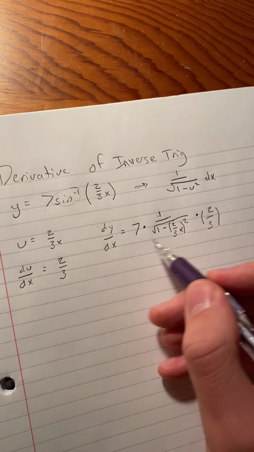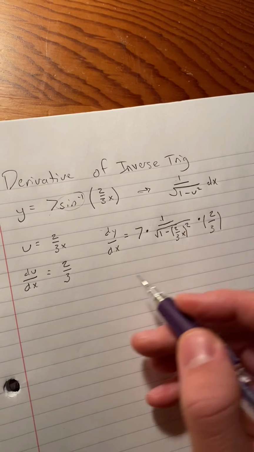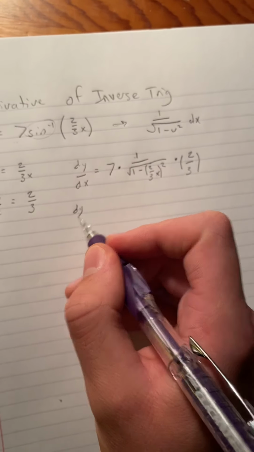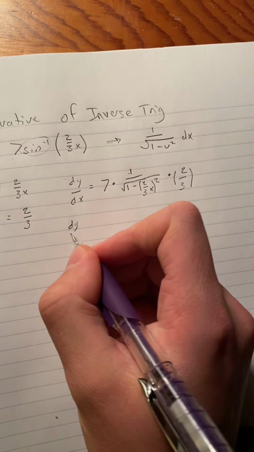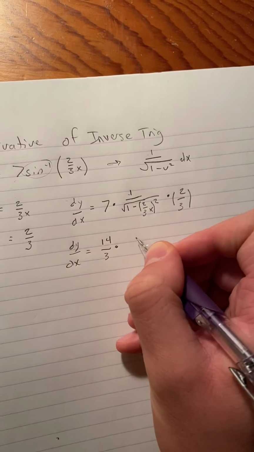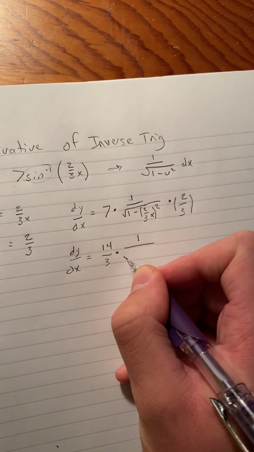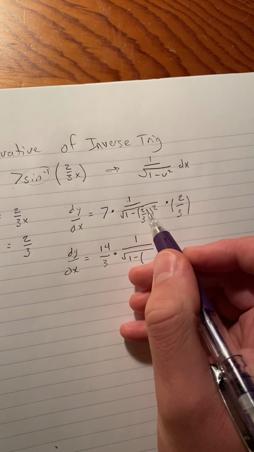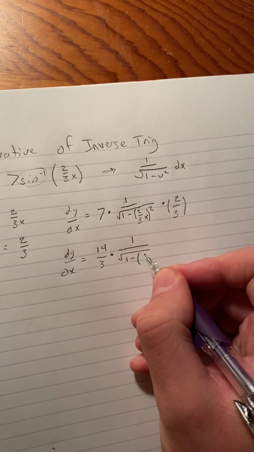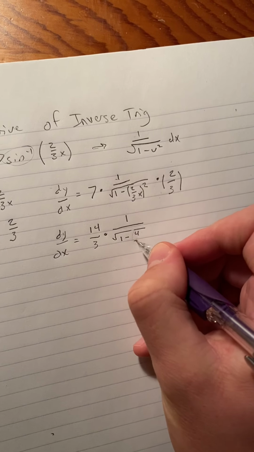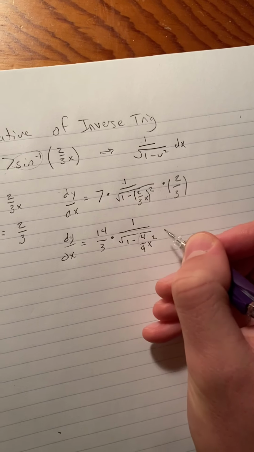So then the next step is we kind of simplify this. We have to multiply the 7 by the 2 over 3. So that turns into dy over dx equals 14 over 3 times 1 over the square root of 1 minus, and now we have to multiply this out. We have to do this squared. So actually we can get rid of that parenthesis, we won't need that. 1 minus 4 over 9x squared.